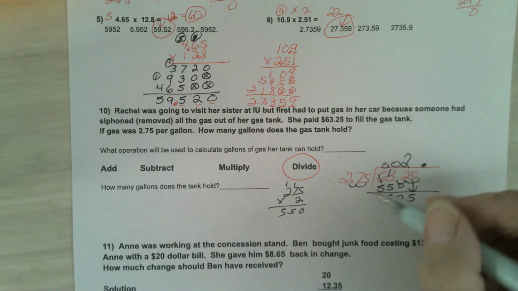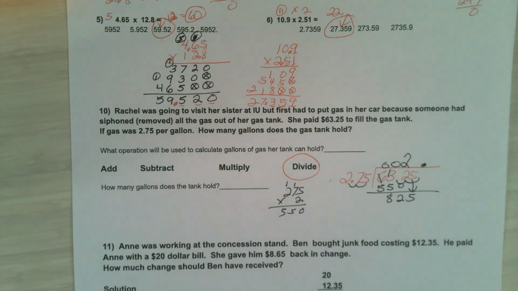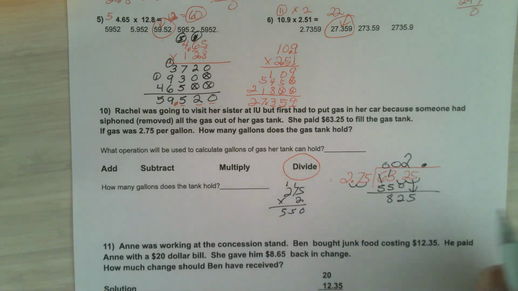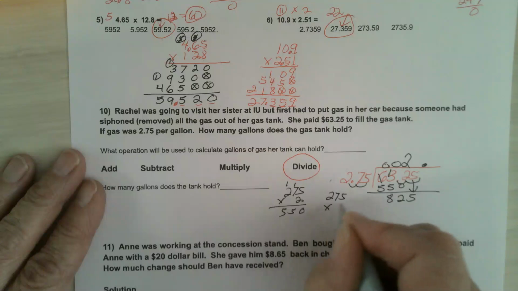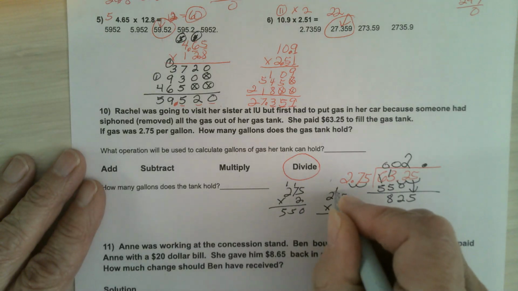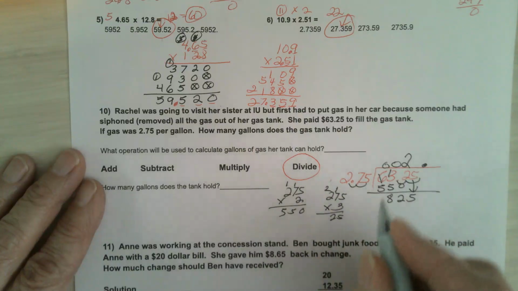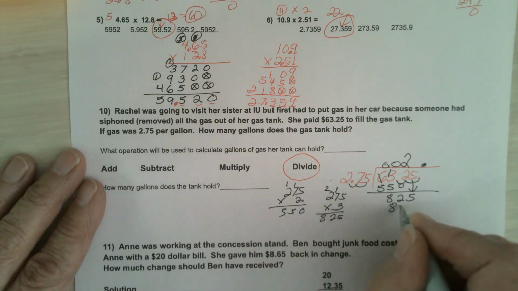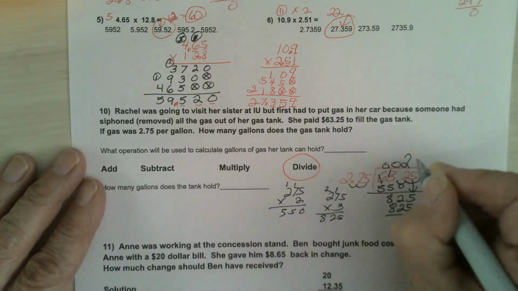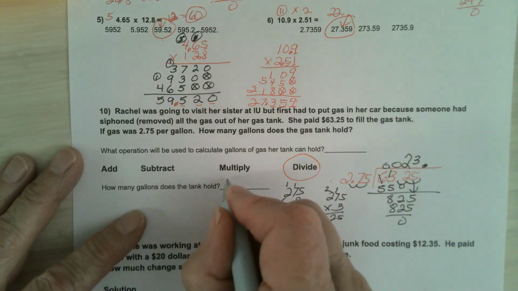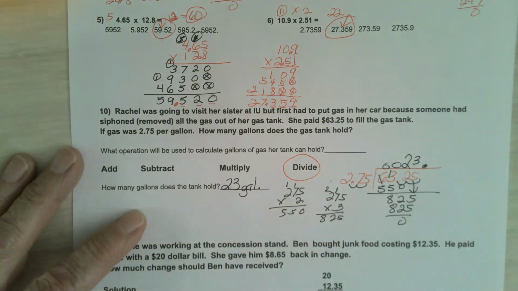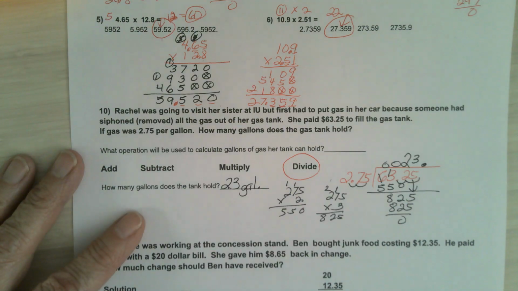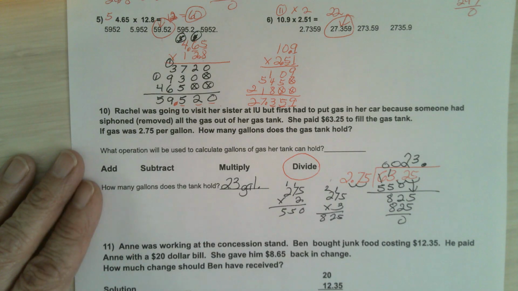All right. Well, we know it's bigger than a 2. 4, let's try a 3. 4 I think is going to be too big. 275 times 3. Perfect. Her car holds 23 gallons. Her gas tank on her car will hold 23 gallons of gas. Got that written down, everyone?